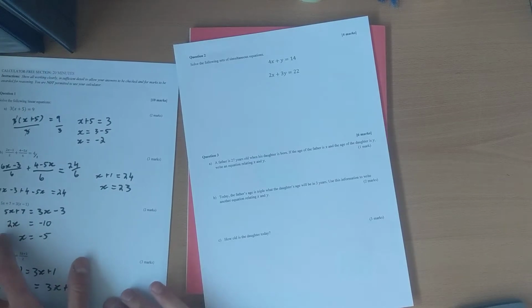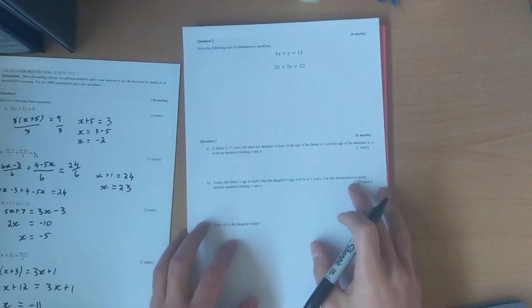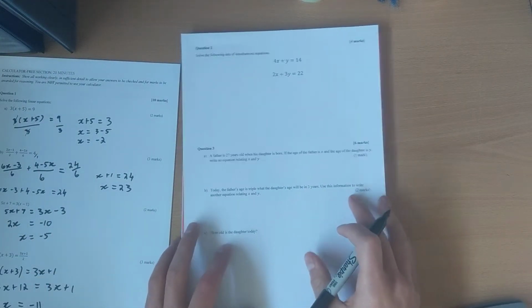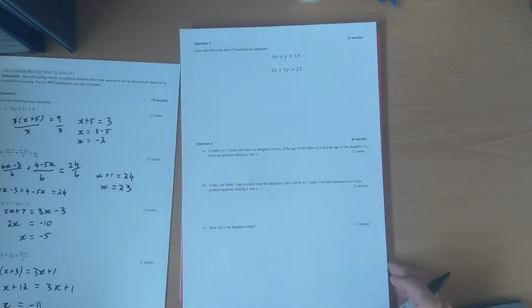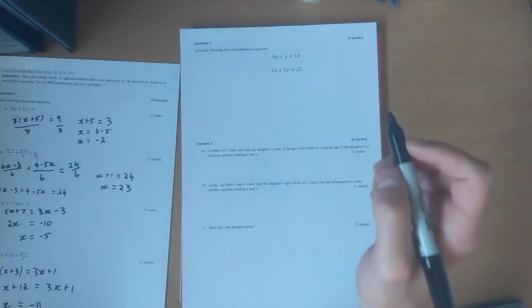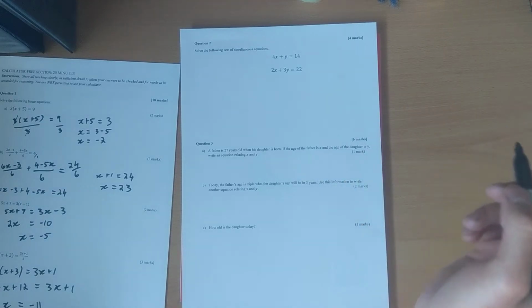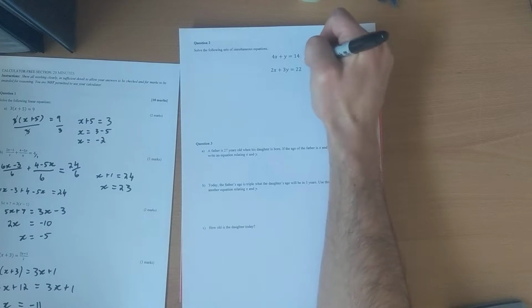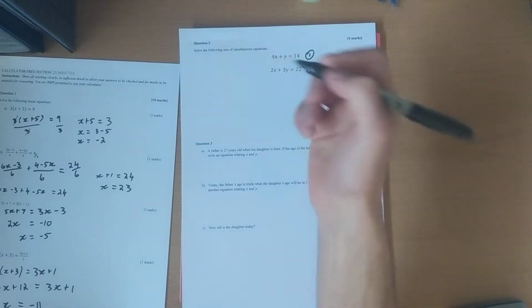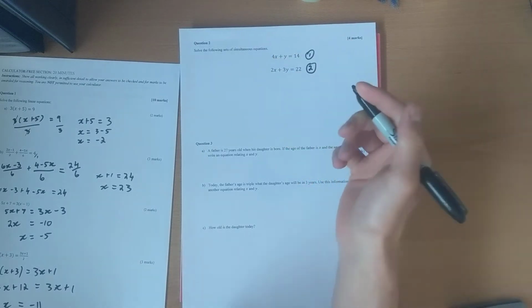Solving sets of simultaneous equations. Okay, so for this question, I could do this by substitution or by elimination. It doesn't matter which one you do. I'm going to choose to do this by elimination, just because it looks like it might be easier that way with the numbers that I have, but you do whichever one you feel more comfortable with.